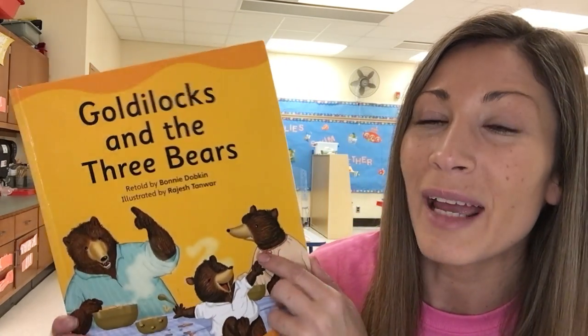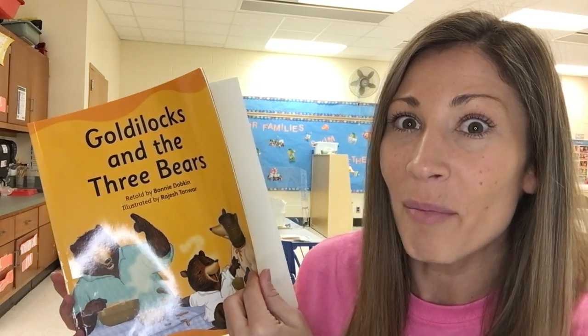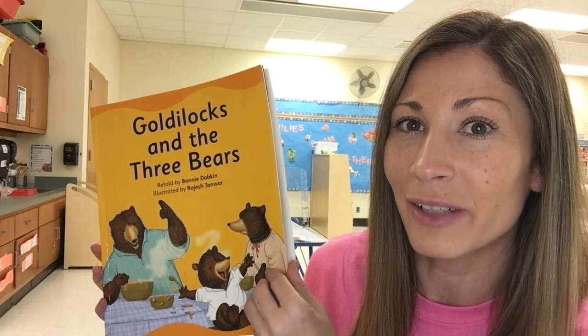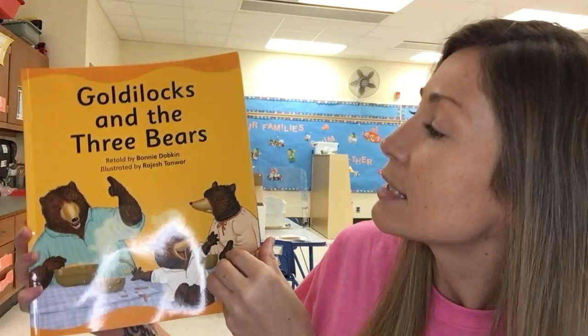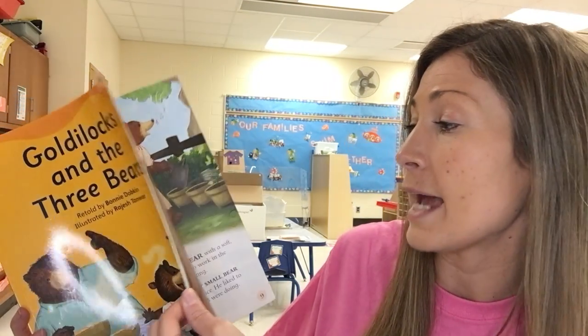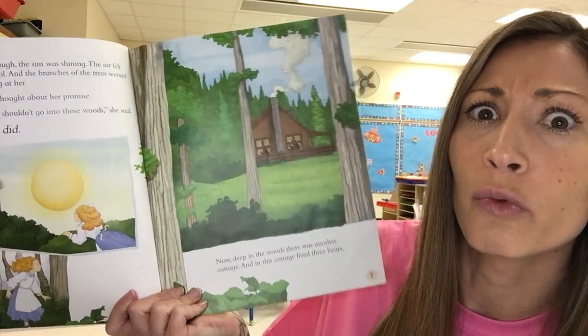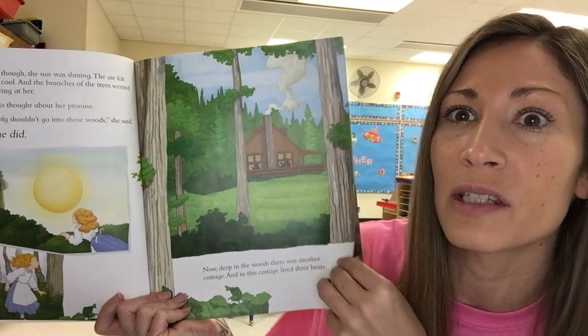So let's just flip through the pages together just so you have an idea of what happens in this story so that you can retell the story with your child. So Goldilocks and the Three Bears. The first thing that happens is Goldilocks really wants to go for a walk in the forest.